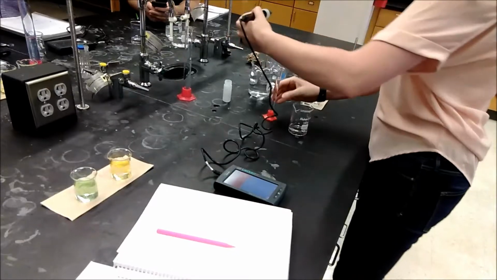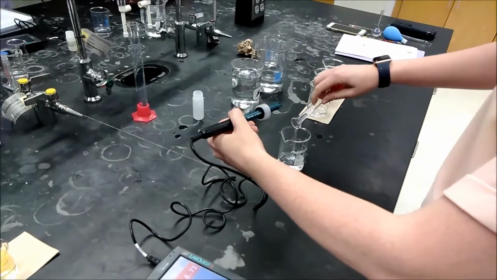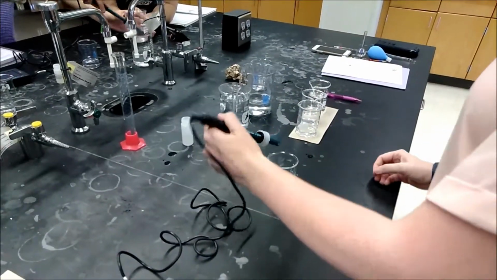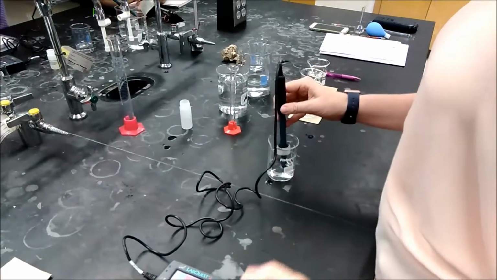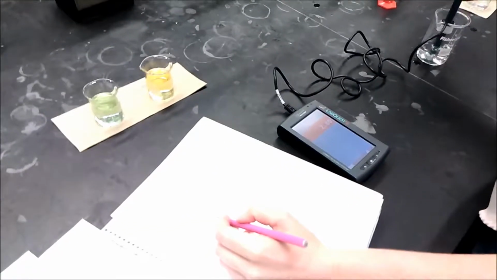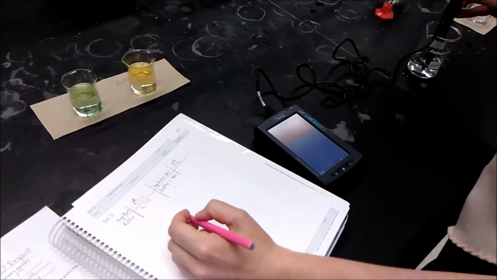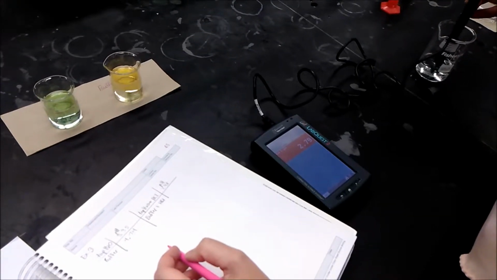Generally, buffers are composed of either a weak acid and its conjugate base or a weak base paired with its conjugate acid. A conjugate acid or base pair is a pair of species that are related to one another by one proton, such as ammonium and ammonia. Ammonium can form ammonia by donating a proton, and ammonia can reform into ammonium by accepting a proton.